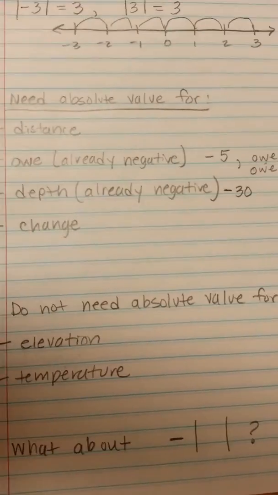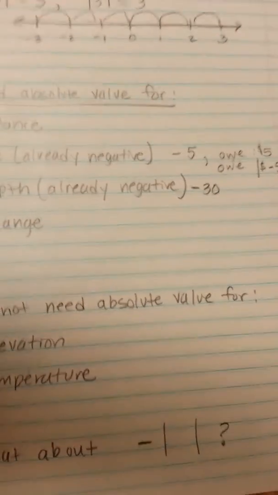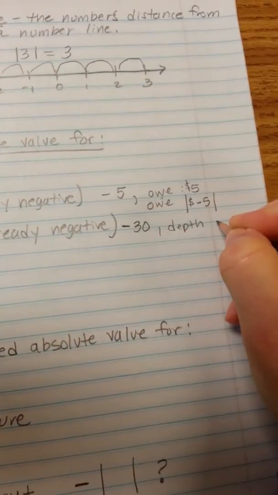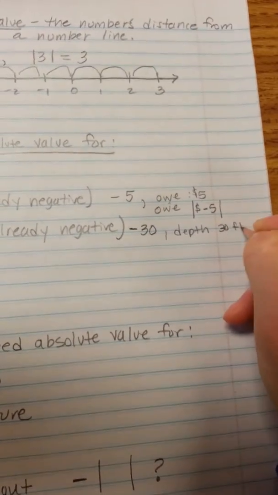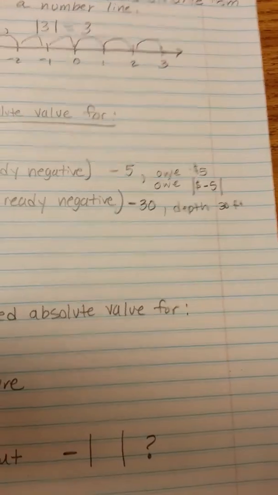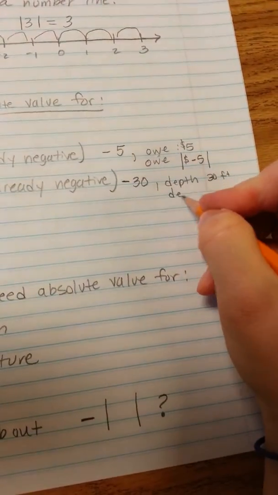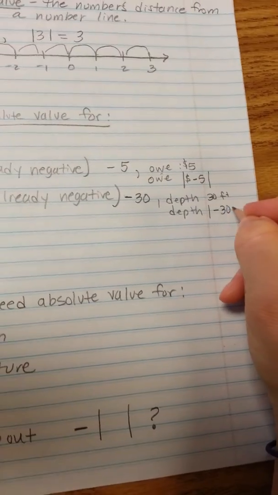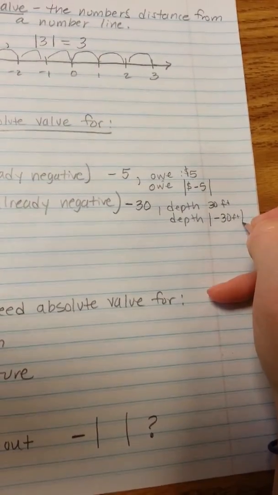However, if I said, what is your depth? You would say that my depth is 30 feet. So your depth is 30 feet. You could also say that your depth is the absolute value of -30 feet.